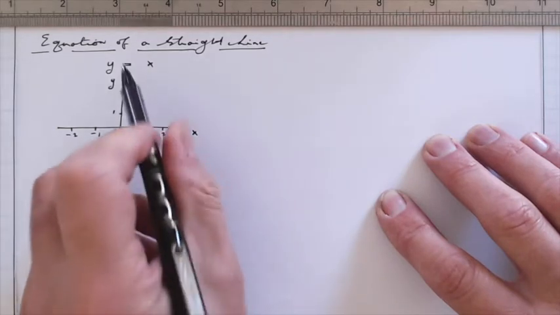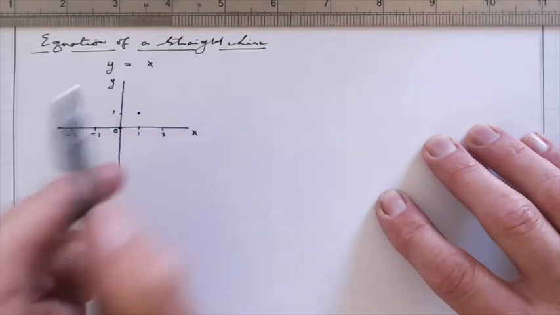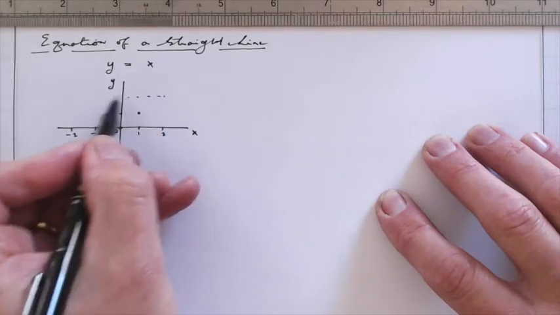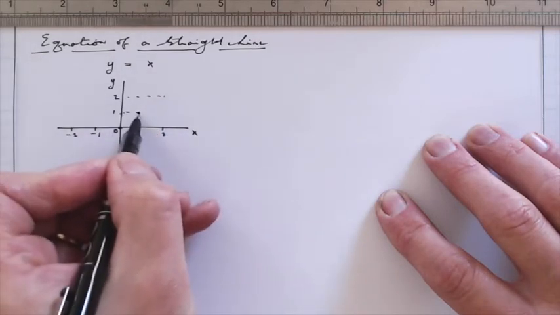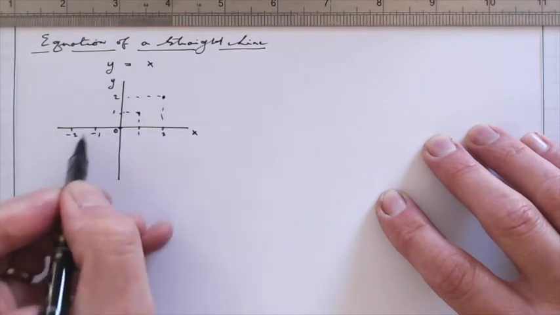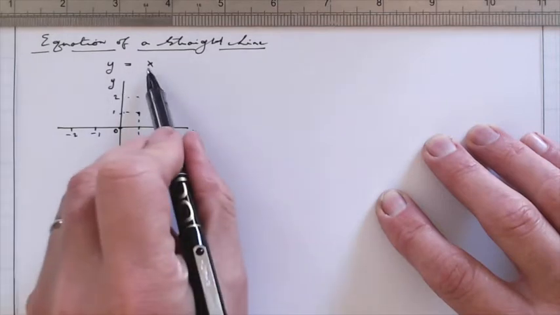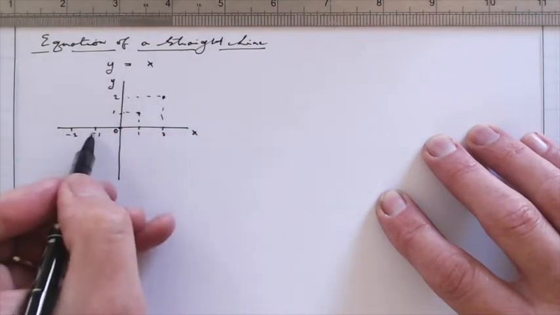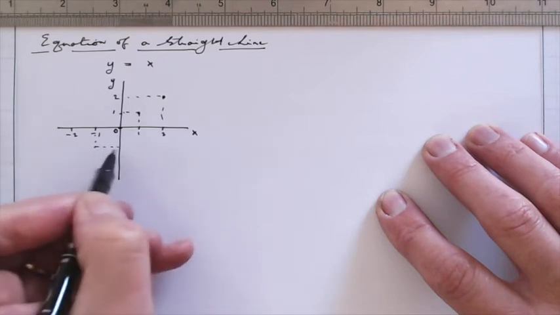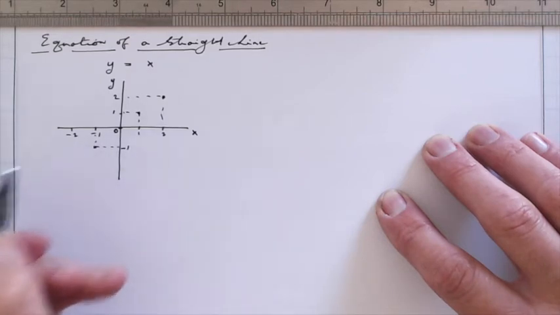If x is 2, the equation says y is 2. So we go up 2 units. And you see how we can construct essentially a set of points. If x is -1, the equation says, well, y is -1. So we go 1 unit below the x-axis, and so on.